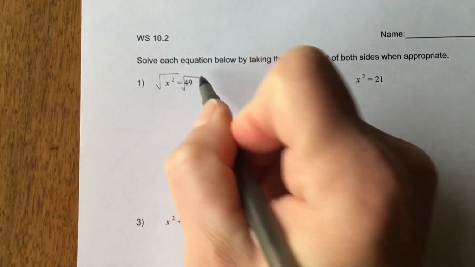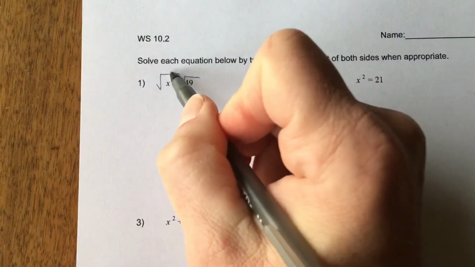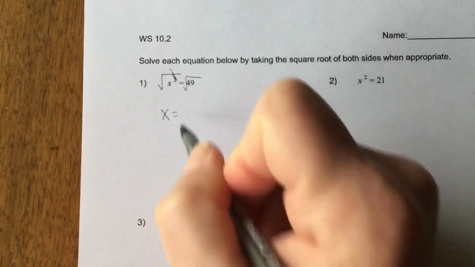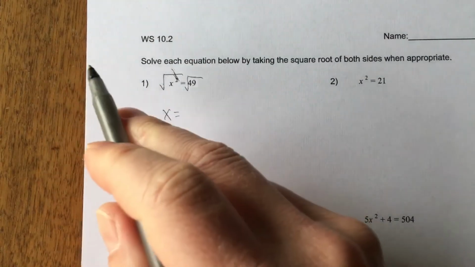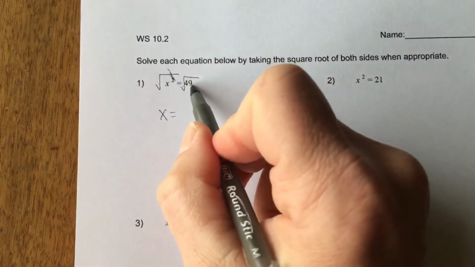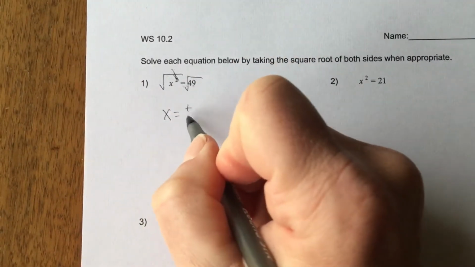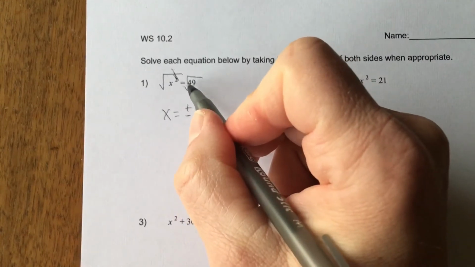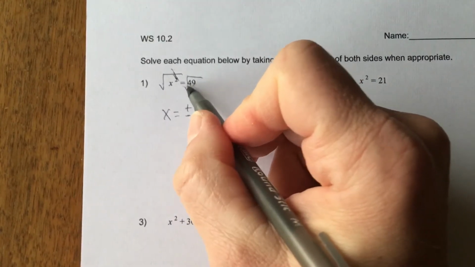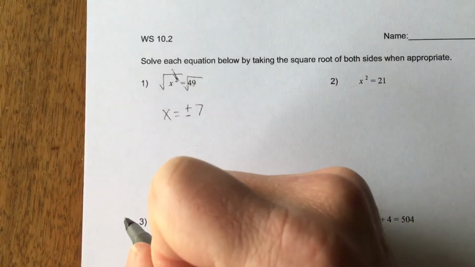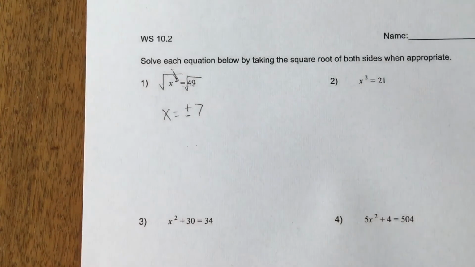So this little symbol here means square root. It cancels the square and leaves us with just x. The only thing you have to remember is when you do this in this context, that square root has a positive and a negative root that works for this. So we'll start here. The square root of 49. What times itself equals 49? That would be 7. Positive or negative 7 could work.